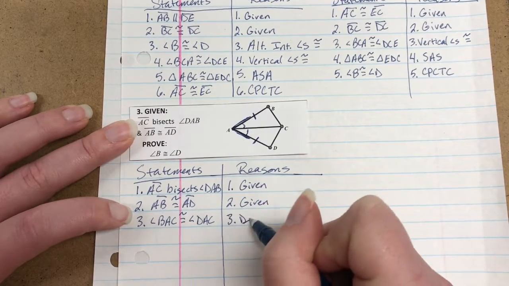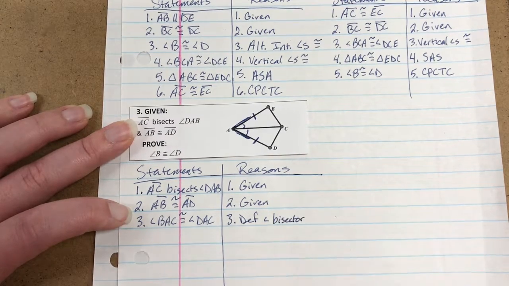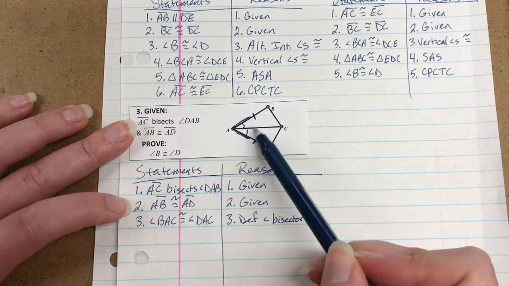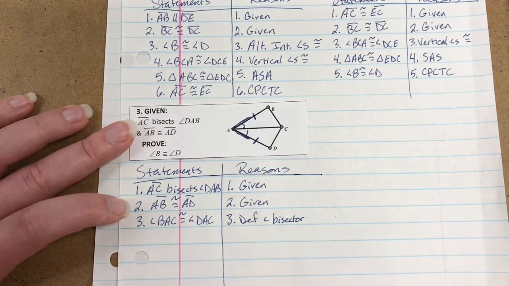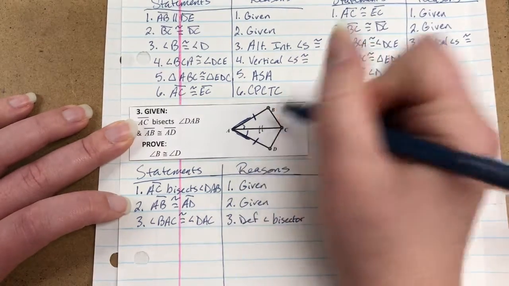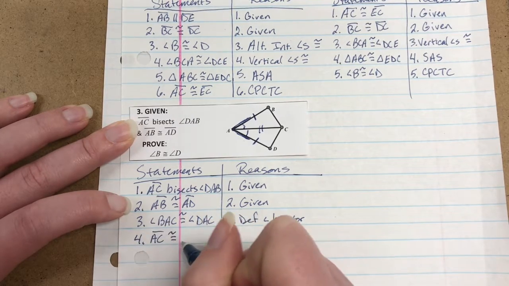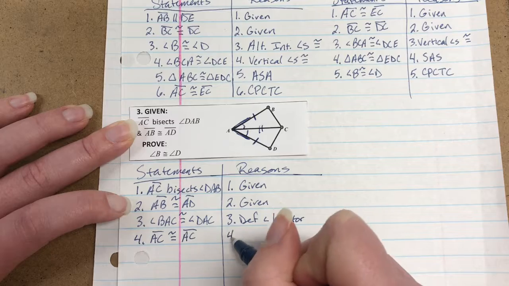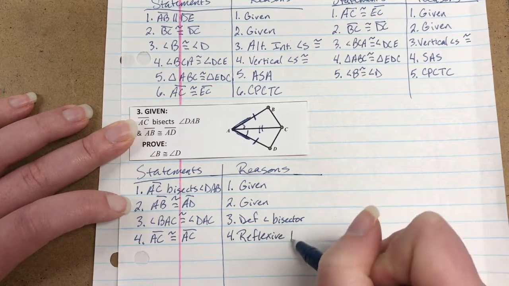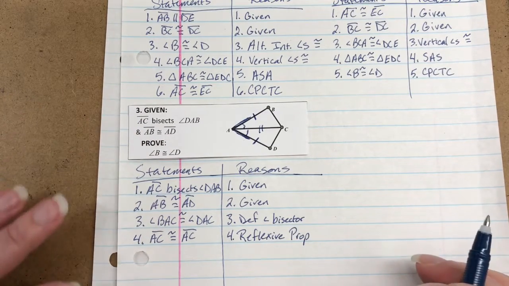So this would be our definition of an angle bisector, because we were told that AC bisected the angle. So that's how I knew those two angles had to be the same. And now I'm looking, hey, these have a shared side. So I remember my shared side. So segment AC would be congruent to segment AC because of the reflexive property. Remember that says something is always equal to itself.